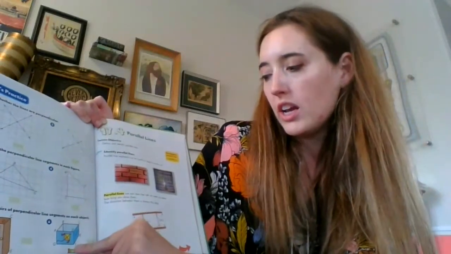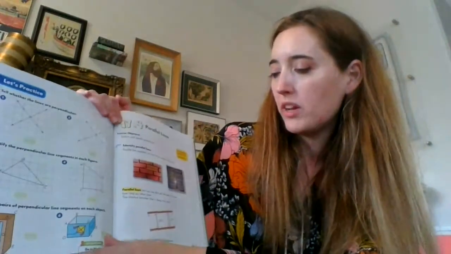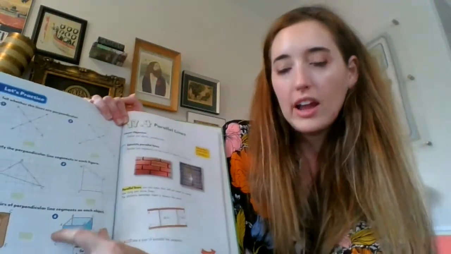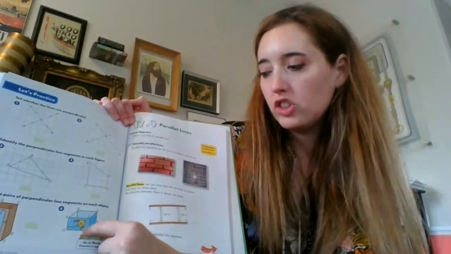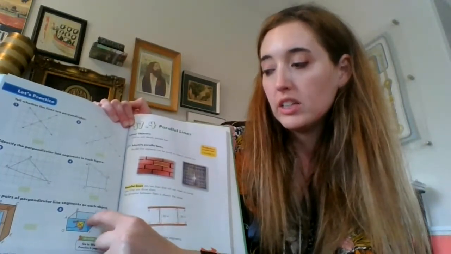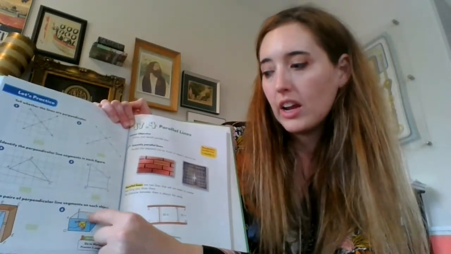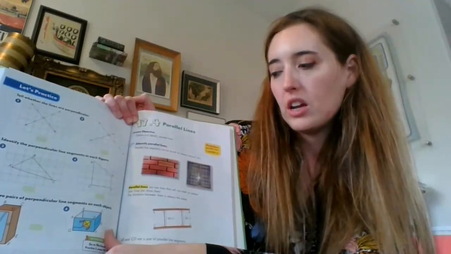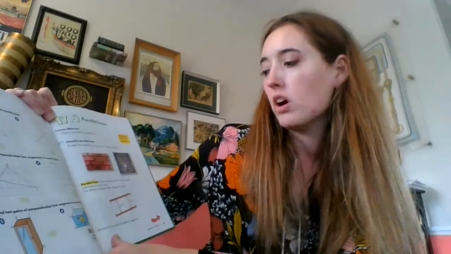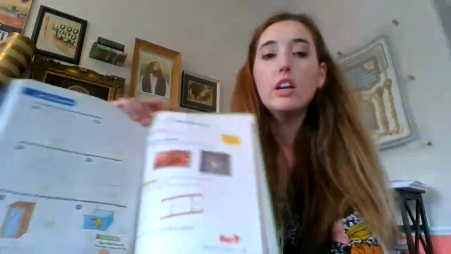In this little tank, I'm not sure what's happening here because there's a kite, but it looks like a fish tank at first to me. We have AG and GF, GF and DF, DF and AD, AD and AG. And those are the only ones that are perpendicular in that shape.